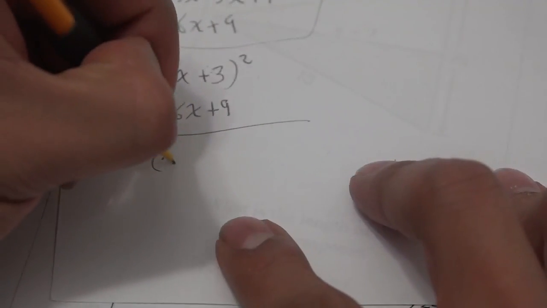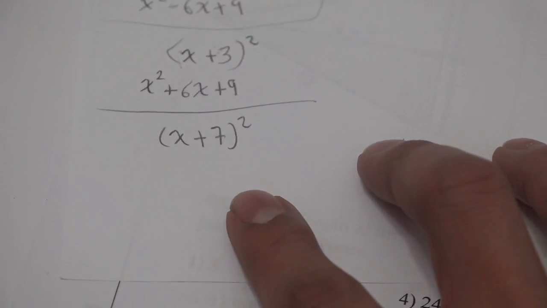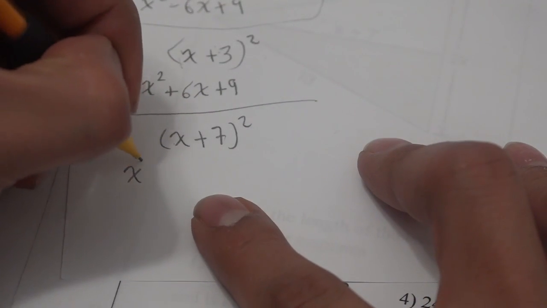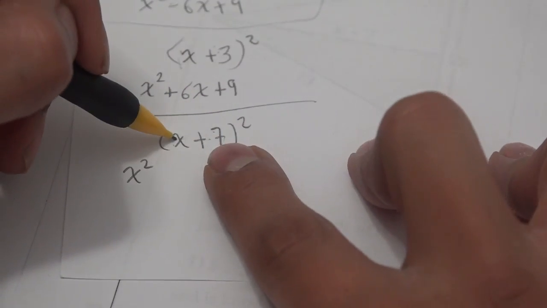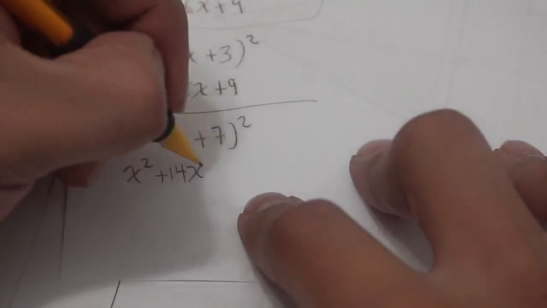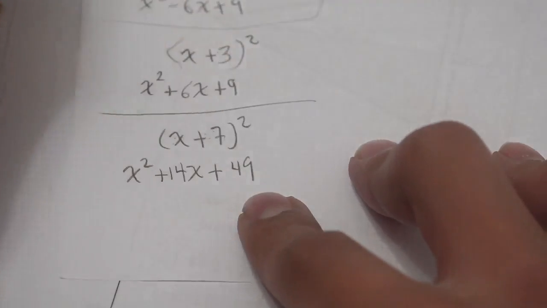Let's have x plus 7 squared. Okay, binomial square. So what did I say? Square the first term. Now multiply the insides and double it. So 7 times x is 7x. Double that, 14x. And then square the second term, plus 49. Let's do another one.